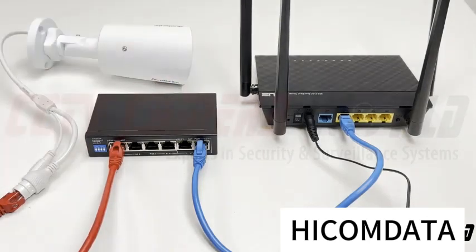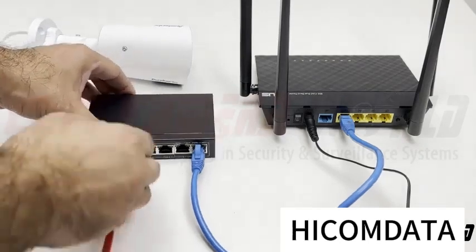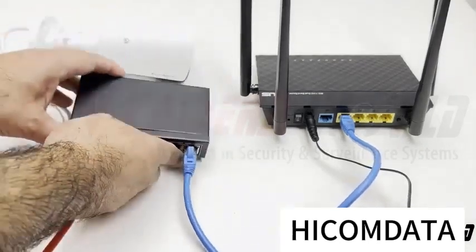If you just want to view cameras and don't want to record them, then a PoE switch is what you need. So here I've got that. It shows you how to set everything up. Basically, this is all you need to do to get one camera connected. Of course, you want to plug in the power supply that comes for the PoE switch into the back.